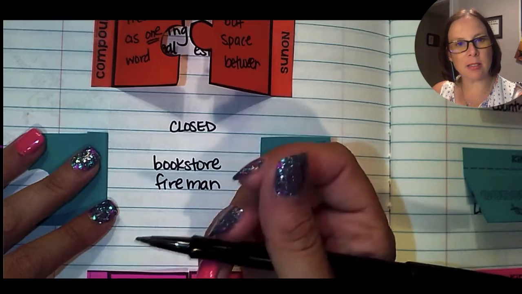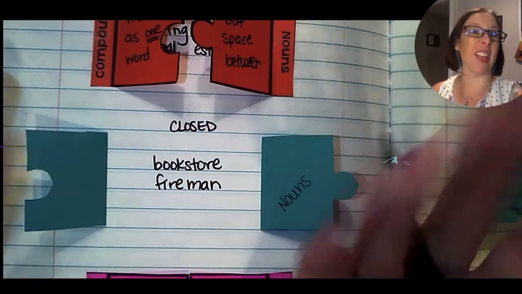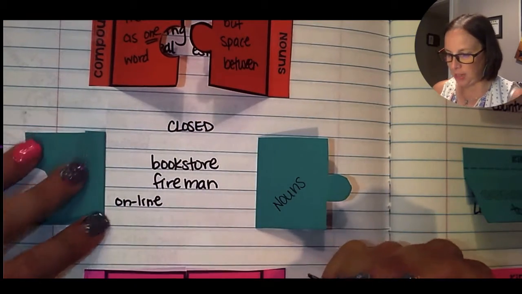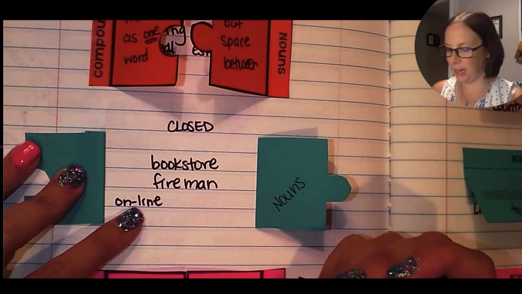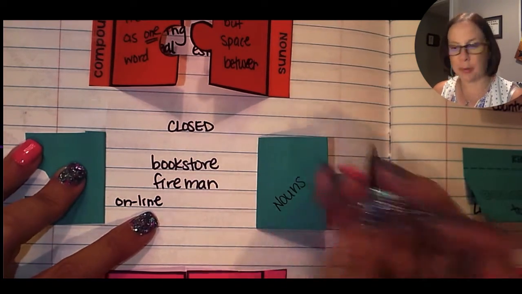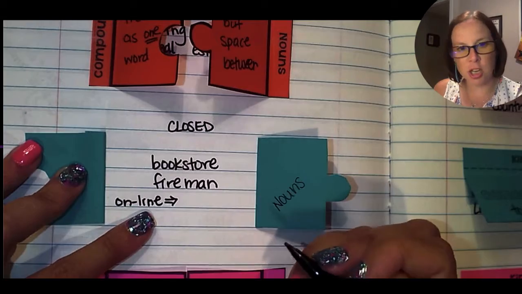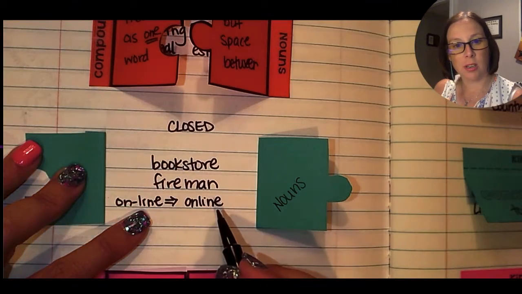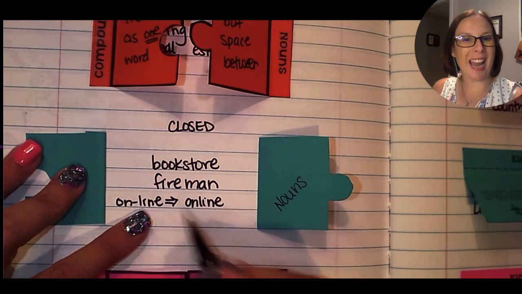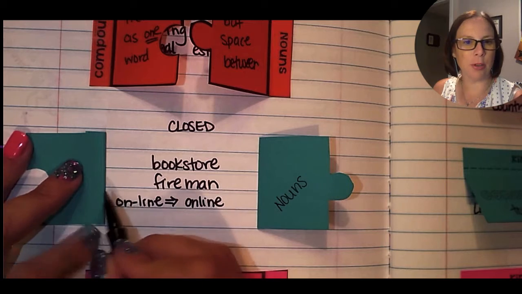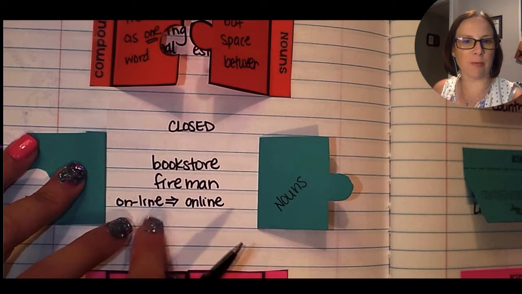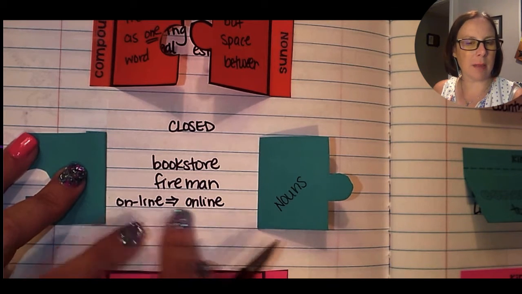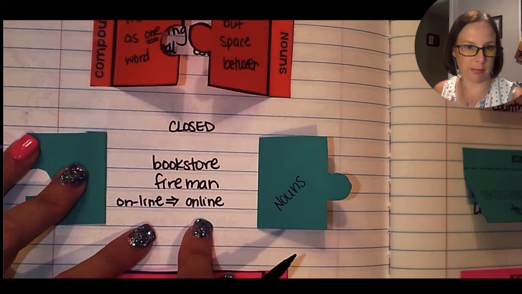So when the internet first became a thing, we used to have this word that looked like this. It used to have on with a hyphen and then the word line, and that would be online. Nowadays, because it is such a common word, it has become a closed compound noun. So that happens a lot. When we're just forming brand new compound words, a lot of times it'll start as a hyphenated compound and then evolve into a closed one.